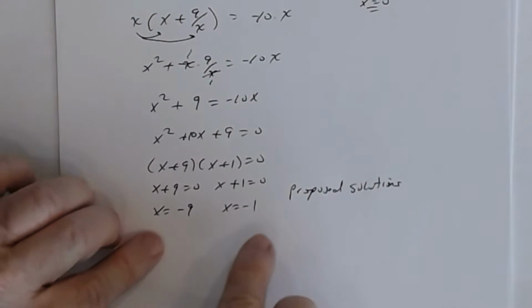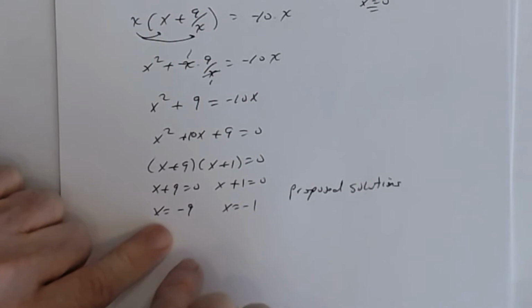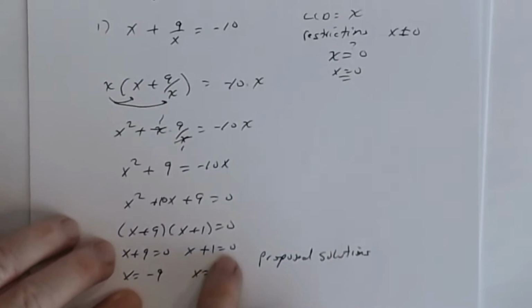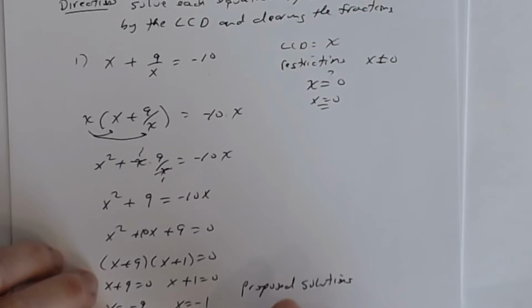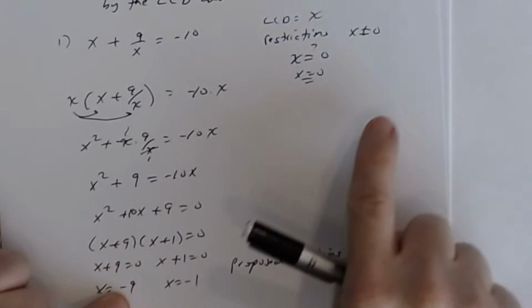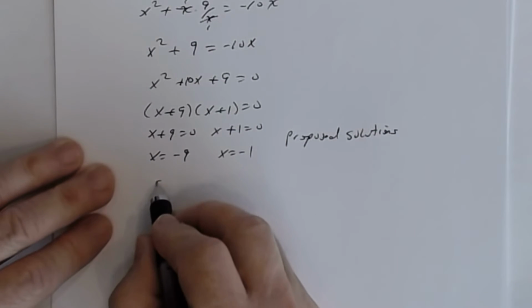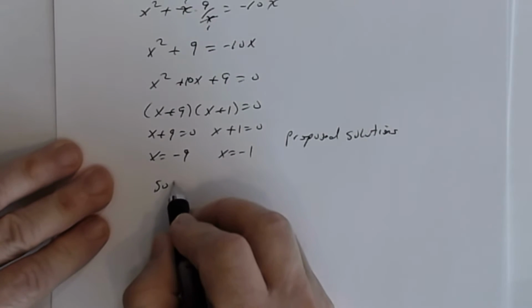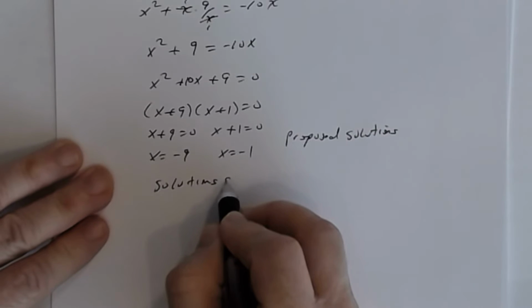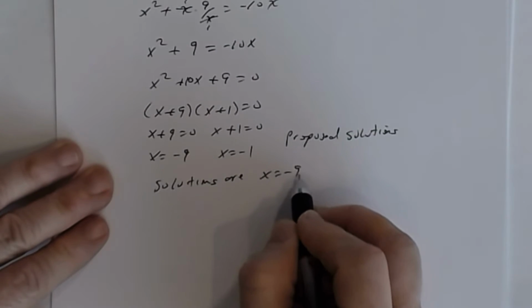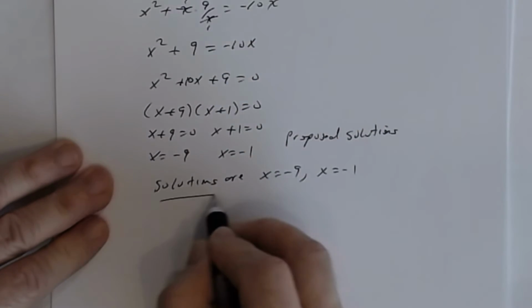Right now we're calling these proposed solutions, so you have to go back and check whether they are a restriction. Are these proposed solutions a restriction? The answer is no. Therefore these proposed solutions are actually solutions. So your solutions are x equals negative 9 and x equals negative 1.